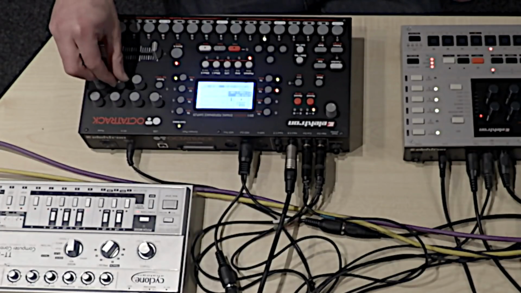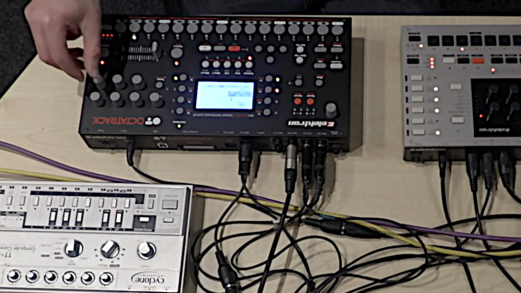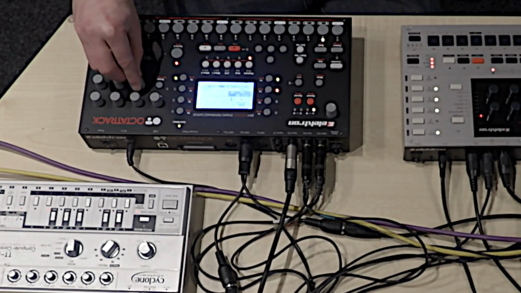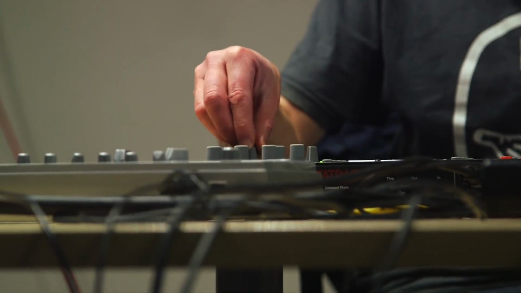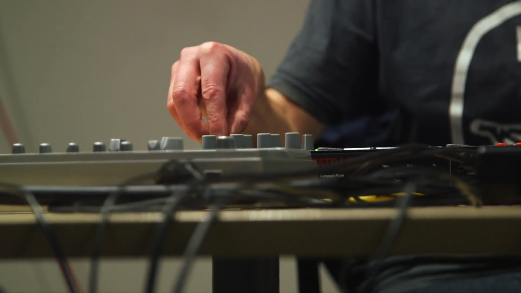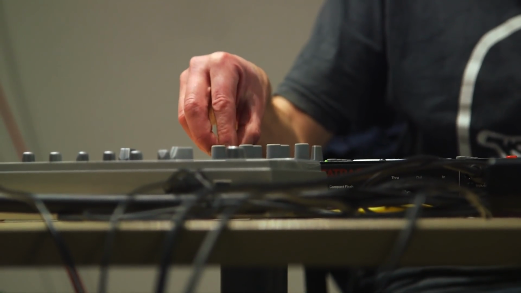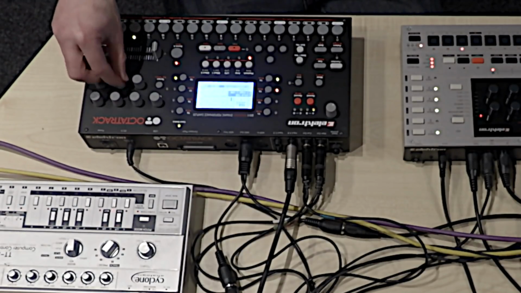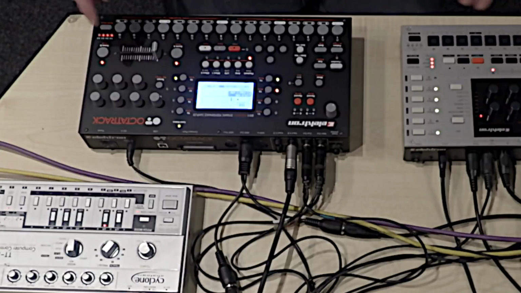You're almost getting into granular territory with it really, because you can change the rate of it as well. Yeah, so you get all that glitchy stuff by repeating the beginning part of a sample.